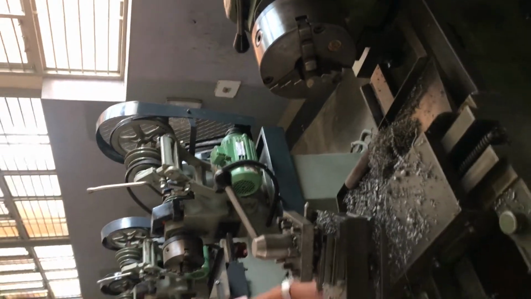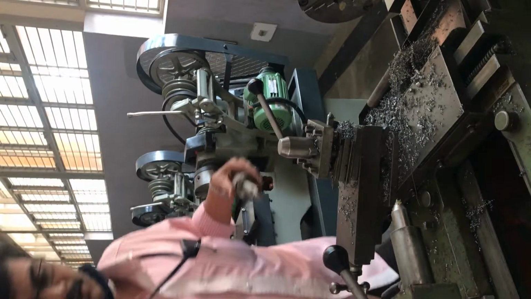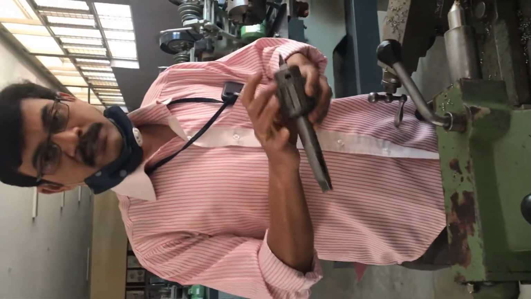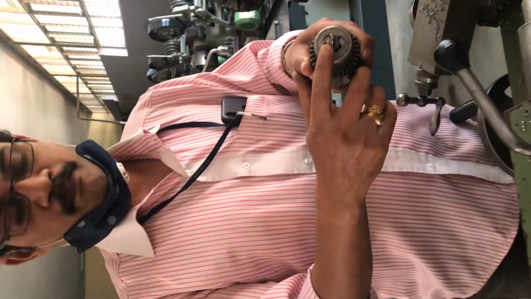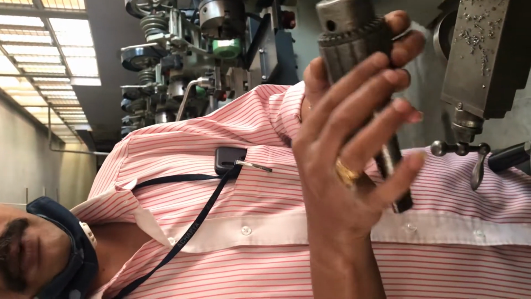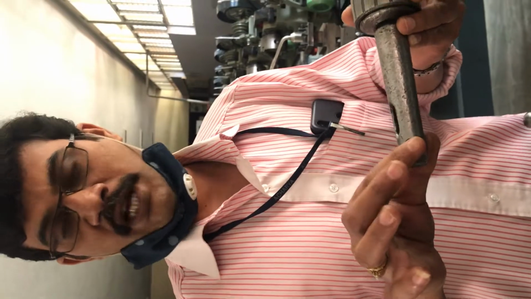and then for doing centering operation, you have to use this centering drill bit, and this we call a drill chuck. This is called the shank.